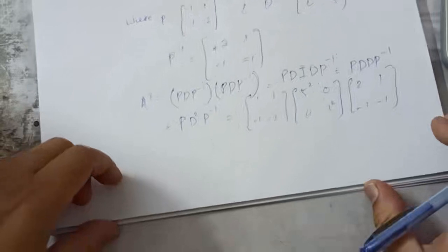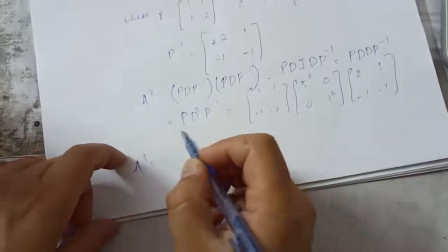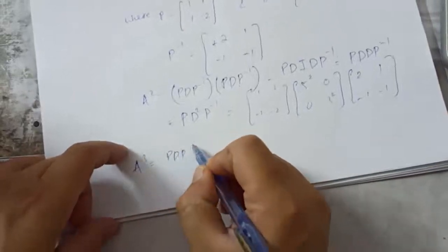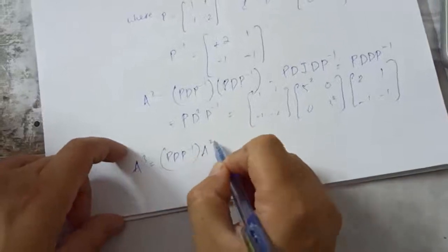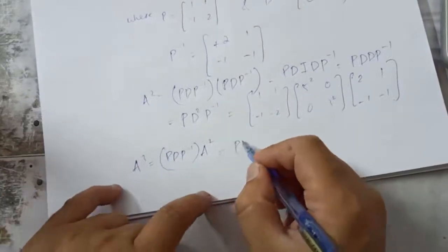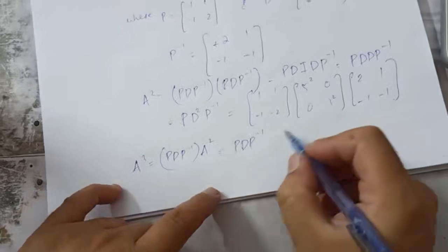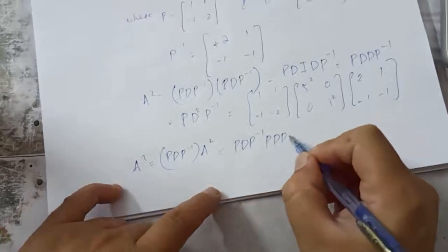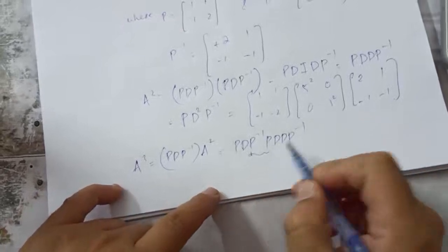Similarly we can find A cube as PDP inverse into A square, and if I do that, that becomes PDP inverse, and again this is PDD square P inverse. Again this is an identity matrix.